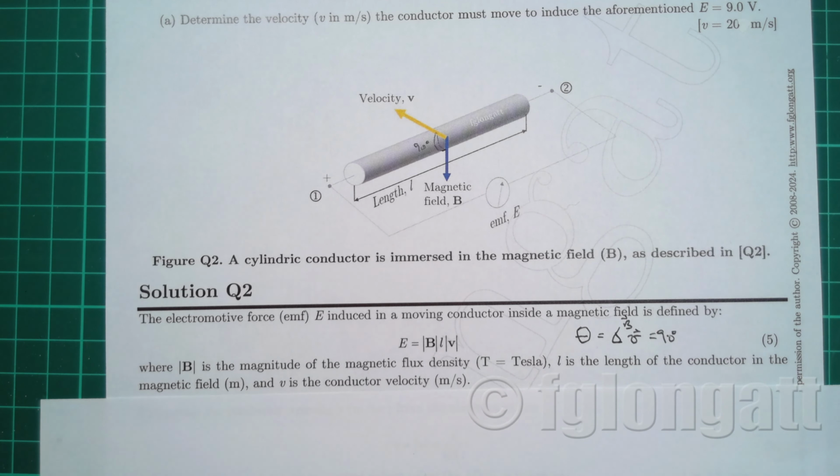So this is all for this numerical example. I hope you understand the basic concept of induced voltage and EMF inside this conductor, and I hope you enjoyed the explanation.